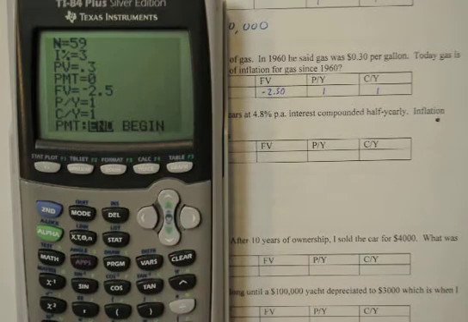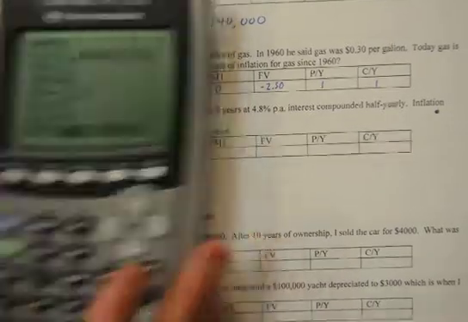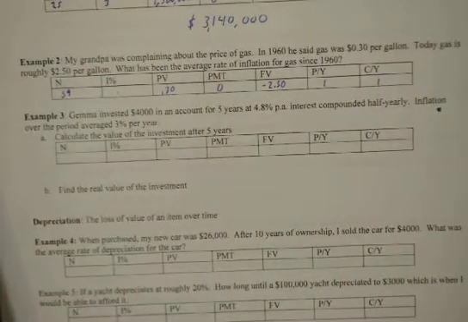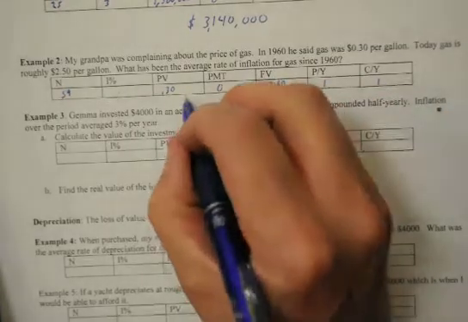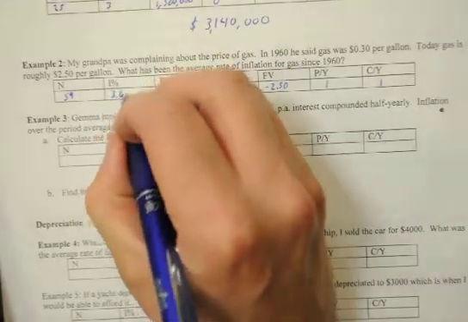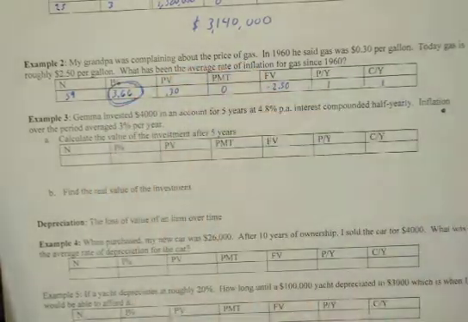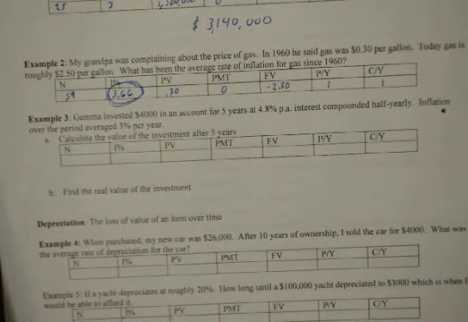And we can figure out the inflation rate like that. So 3.66%. That's about right. And this is real. 3.66%. Okay, pretty good. It's normal.